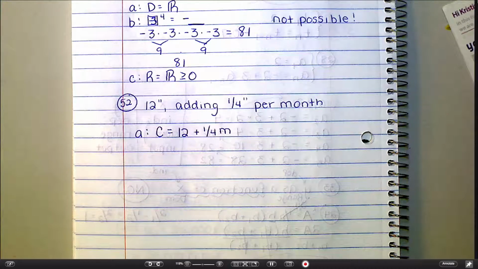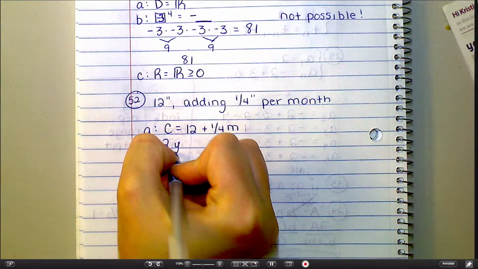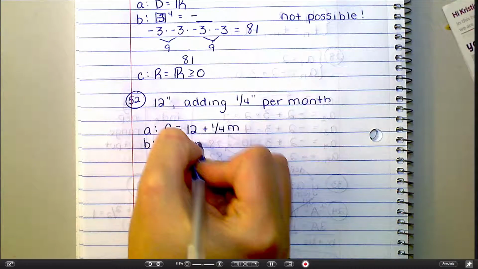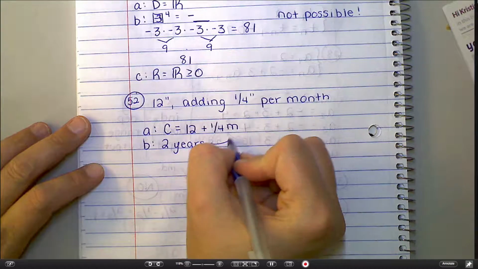Okay, what would the measurement be at the end of 2 years? So for 2 years, what am I plugging in? 24. Well, first of all, I have to convert that to months, right? And then I'm going to put it in for m.